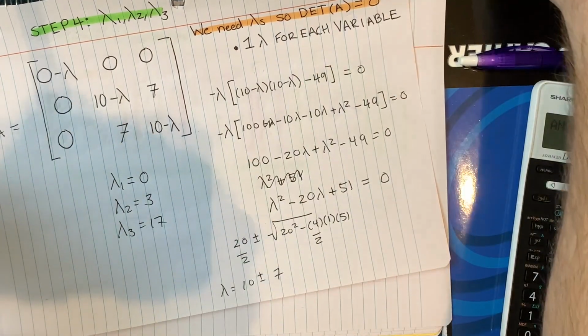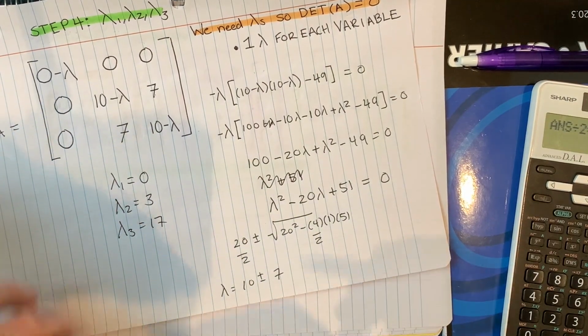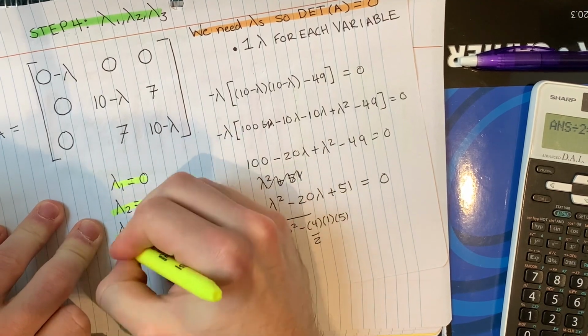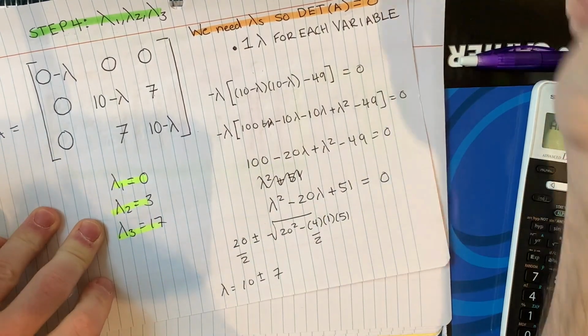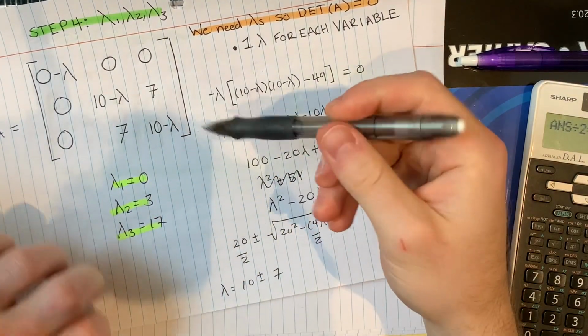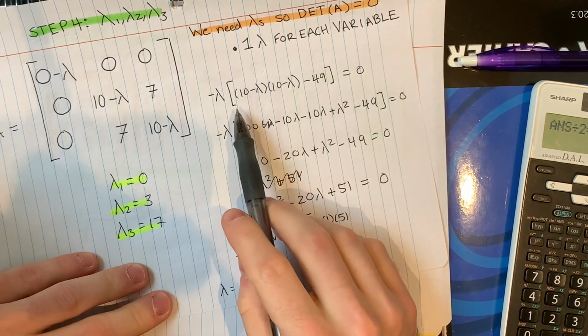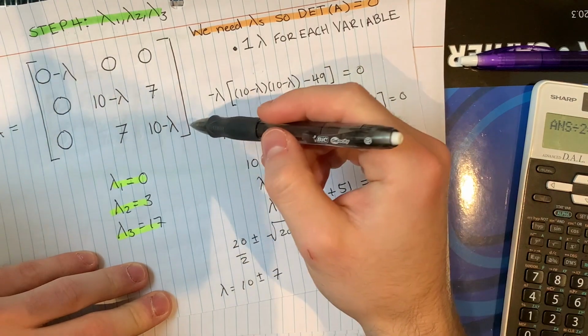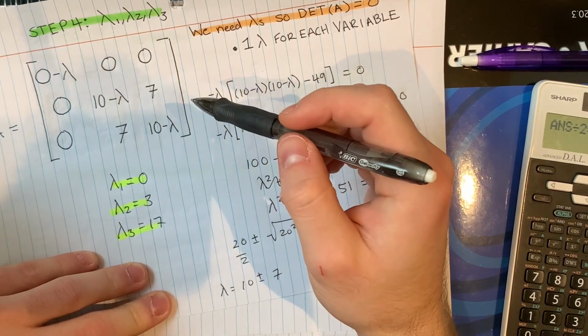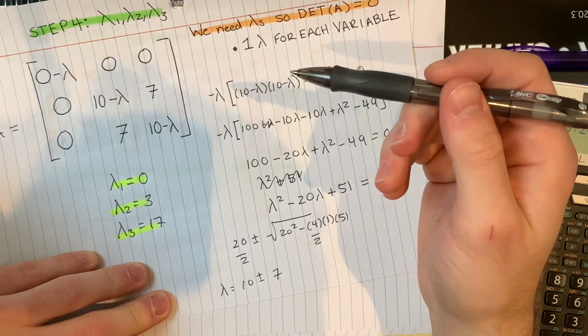These are all the lambdas again. Just to reiterate, these are the 3 lambdas that we need to have, so that when we're looking for the determinant of our Hessian matrix, it'd be equal to 0.